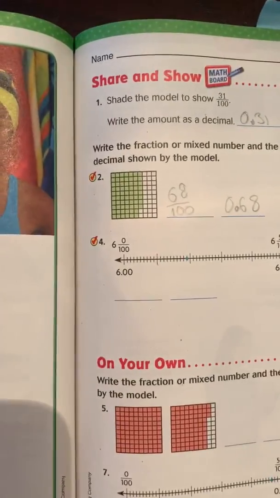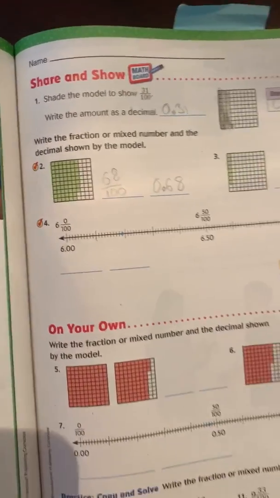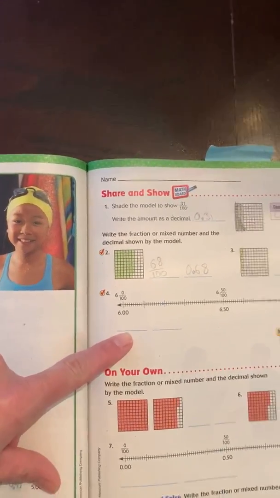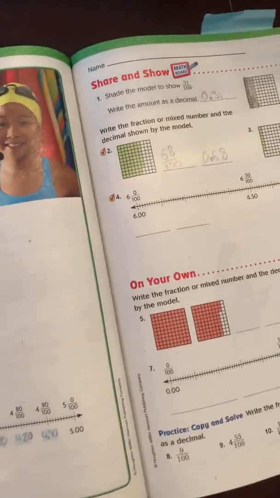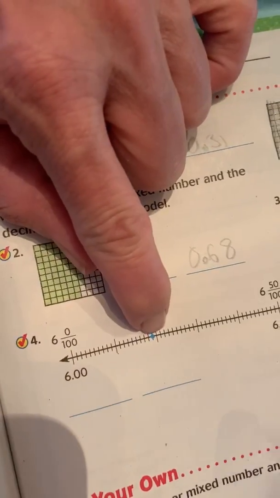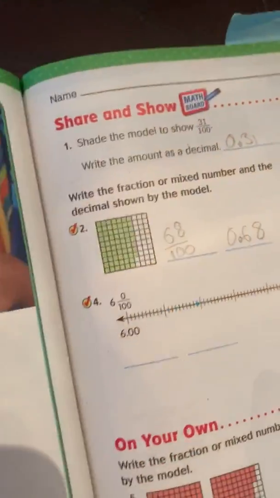Okay, so here we go with this number 4. It is asking you to write this point on the number line as a mixed number. So 6 and this is 10. So this is 20. So the blue dot is 19. Good.